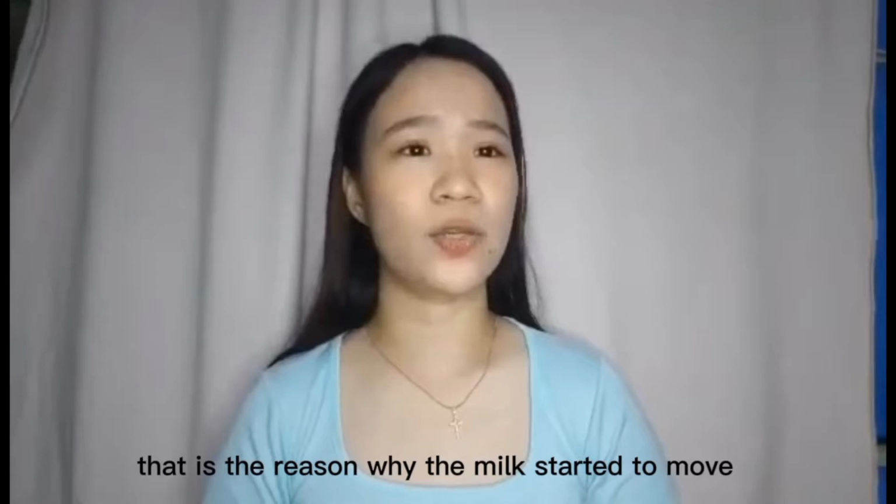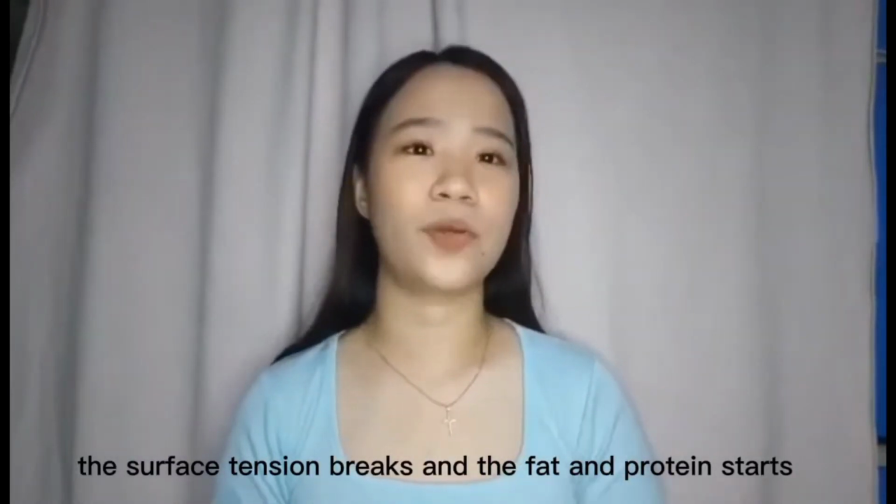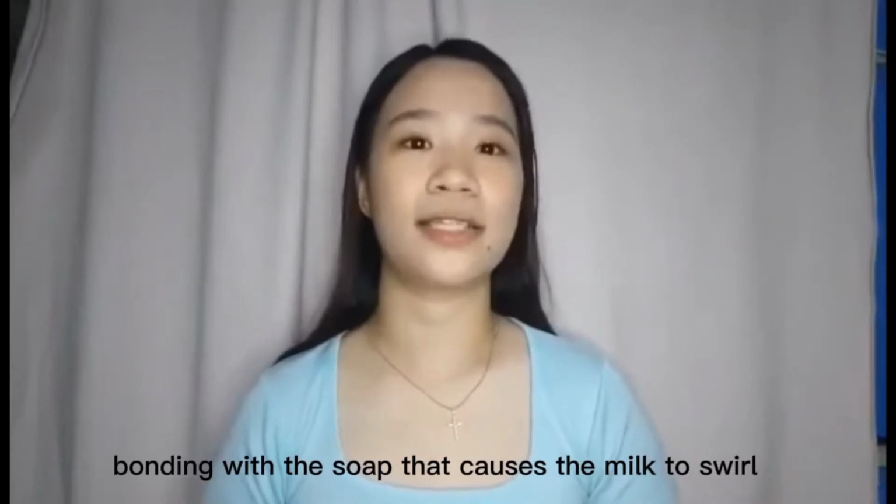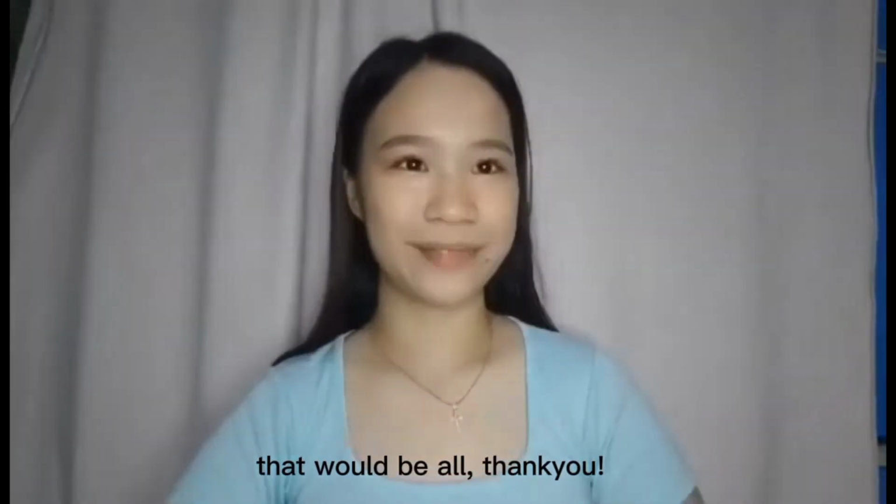Overall, that is the reason why the milk started to move. The surface tension breaks and the fat and protein start bonding with the soap. That causes the milk to swirl. That would be all. Thank you.